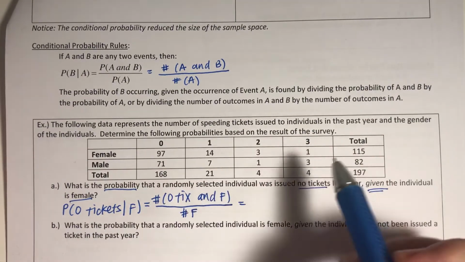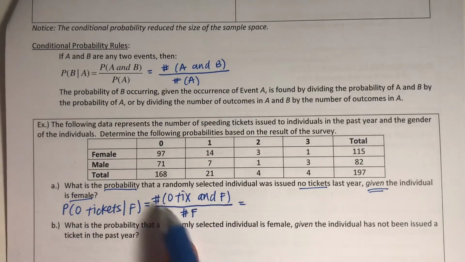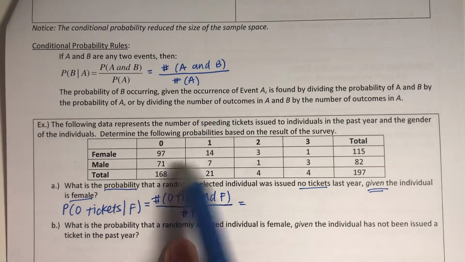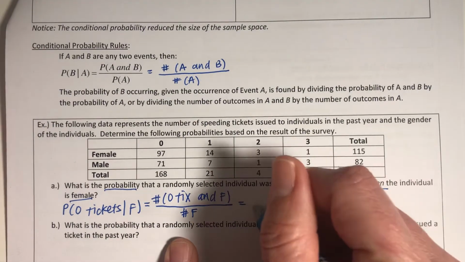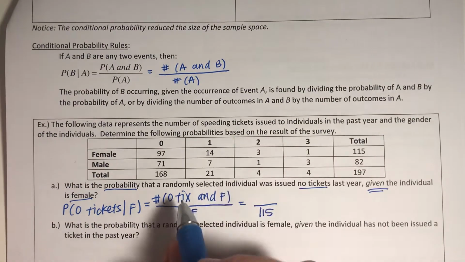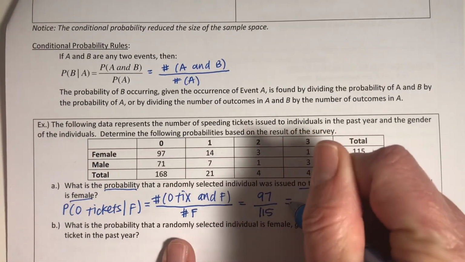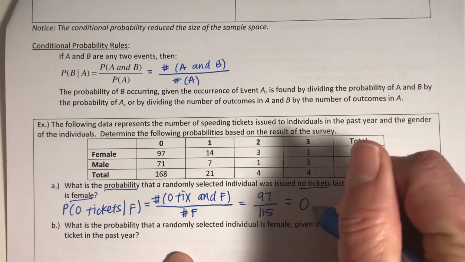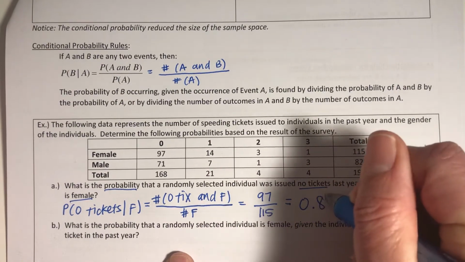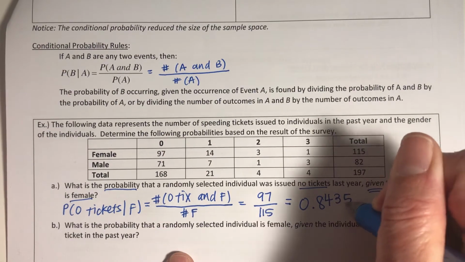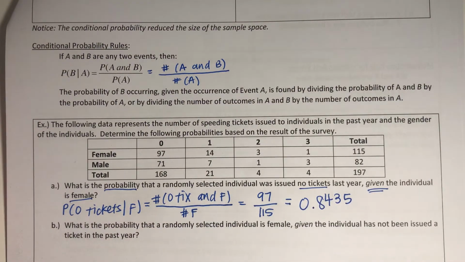So looking up here at our table, you'll notice the number of females total is 115. And the number of females that have 0 tickets is 97. Dividing this on your calculator, rounding 4 decimal places like we do for probability, .8435 would be your answer. So let's try the next one.